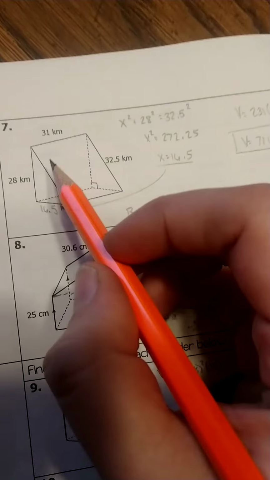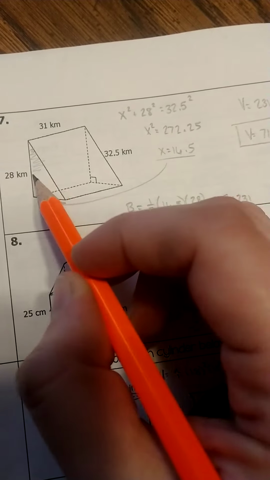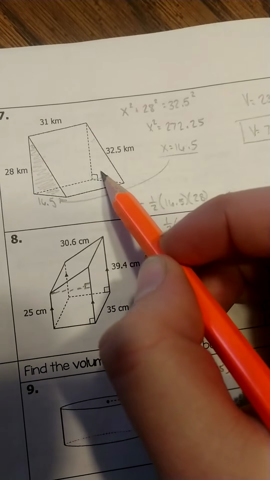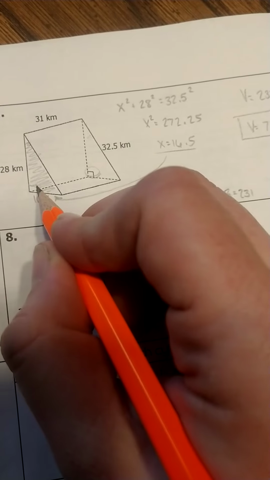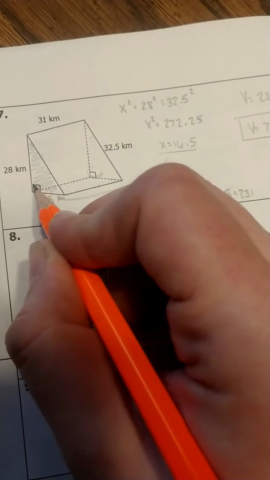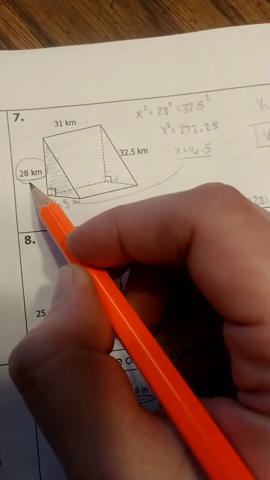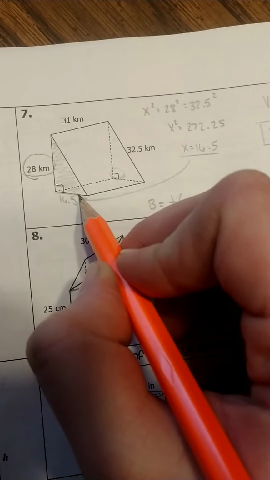So if you're looking at this triangle here, it really doesn't matter which one you focus on, whether you focus on the left or the right. The right has the visible 90, which is how we know this is a 90. Base and height have to meet at a 90. So that 28 is my height. I don't have my base.